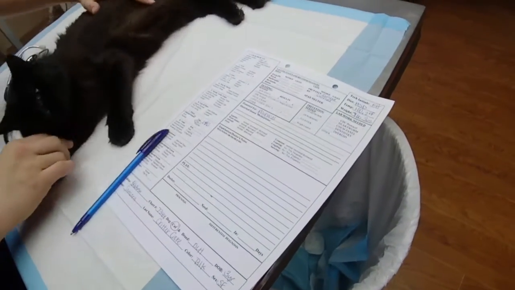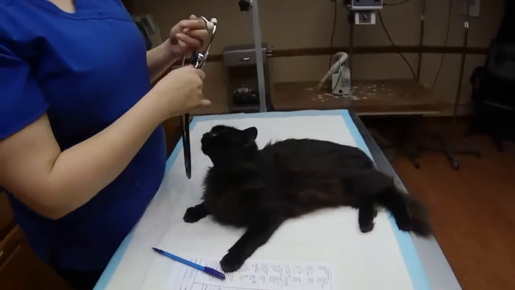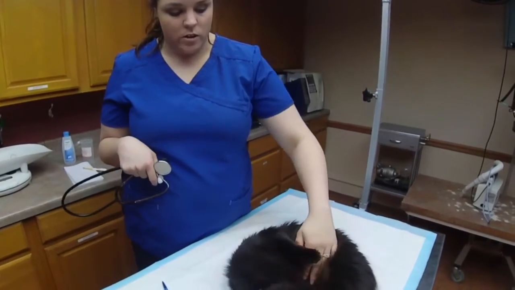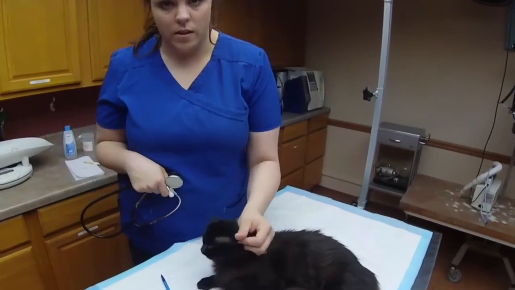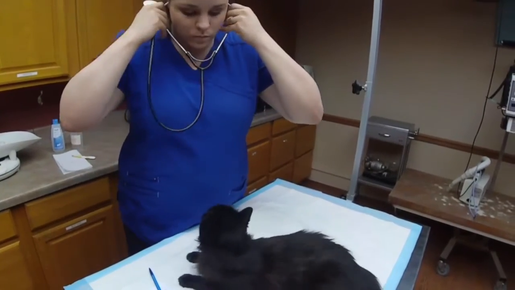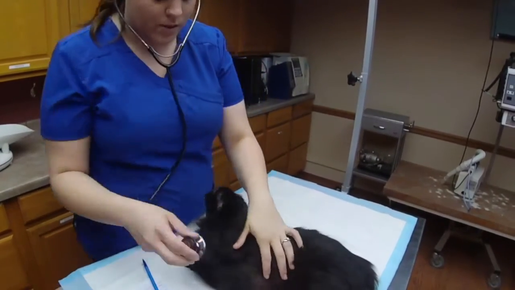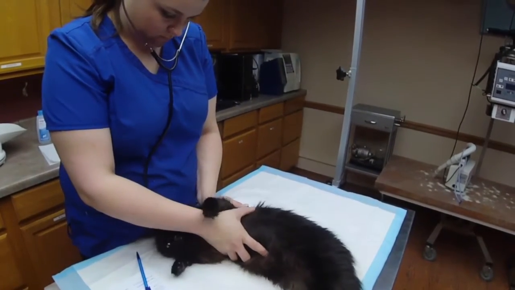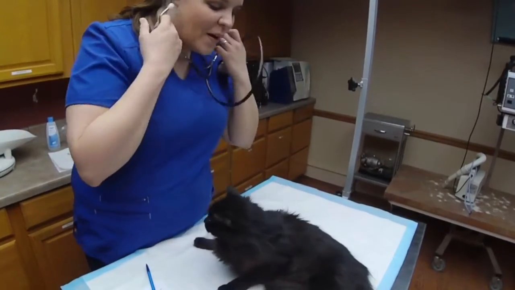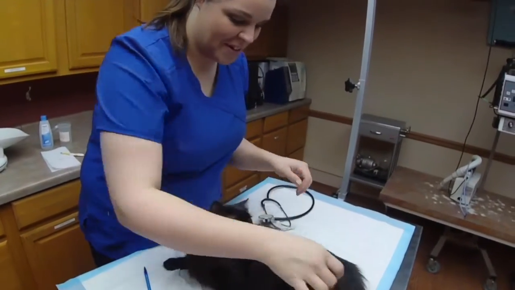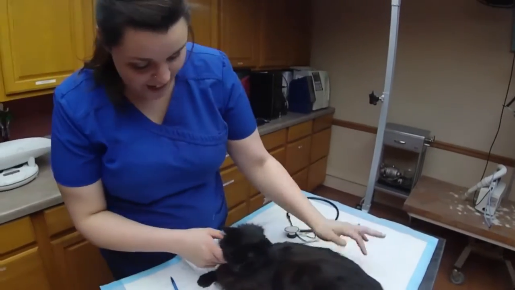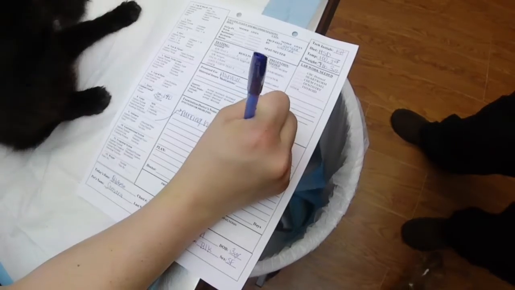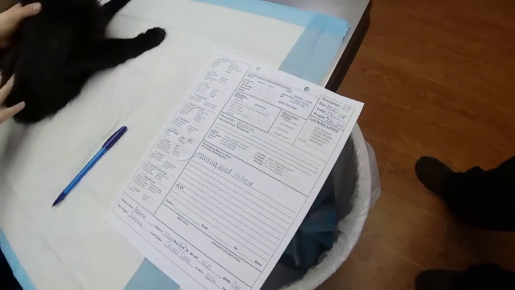And now we will listen to her lungs. What we're listening for is wheezing, congestion, which I bet she has some. If it is hard to hear because she is purring, I will need to note that. Okay, let's listen to her lungs. We'll start out on the left side again. She is purring really hard, so it's really hard to hear. From what I can tell, I can't hear any kind of congestion, but it is obvious that she does have some. Now we will start the rest of her physical.